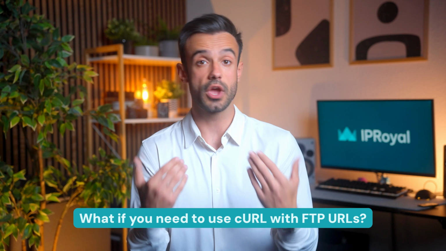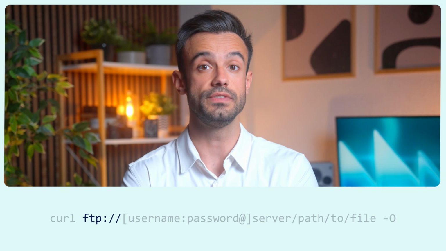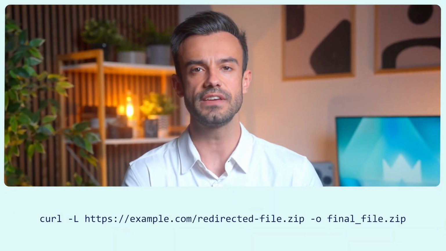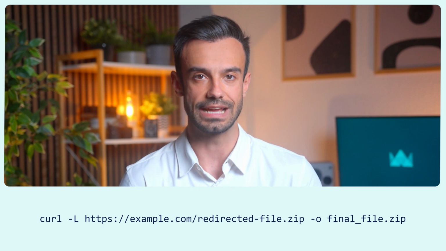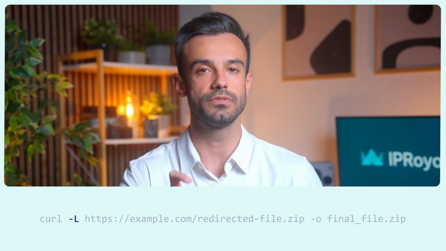What if you need to use curl with FTP URLs? In that case, you need a different command. This tells curl that you're using the FTP protocol to download the file. What about URLs that redirect you to a different location? Although curl doesn't automatically follow redirects, you can easily fix that with the -L flag. This tells curl to follow redirects until it reaches the actual file location.